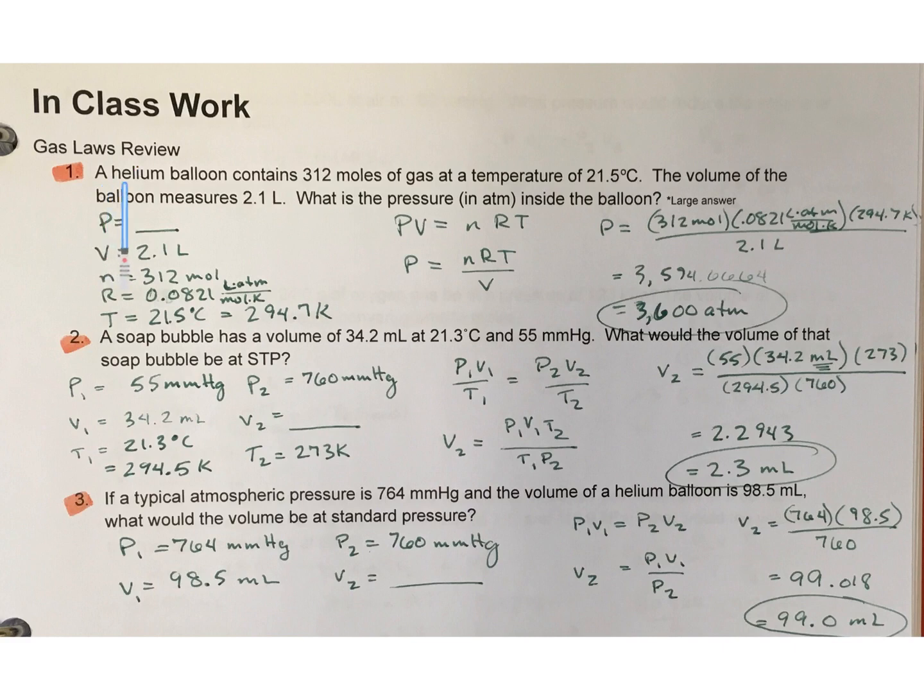Every question gives a description of what's present in your system. Question 1 says you have 312 moles. Right away, if it tells you a number in a unit, you should see if you can figure out which variable that goes with. Since we know that moles measure amount, we put the 312 with the n. The temperature is given as 21.5 degrees Celsius, but we cannot use Celsius in any of the gas laws. This is the only unit you certainly have to change every single time. You have to change Celsius into Kelvin, and then it gives the volume as 2.1 liters. We know that's volume because it's measured in liters.